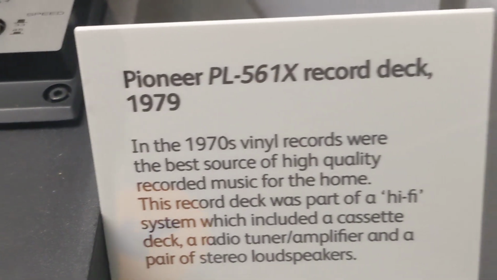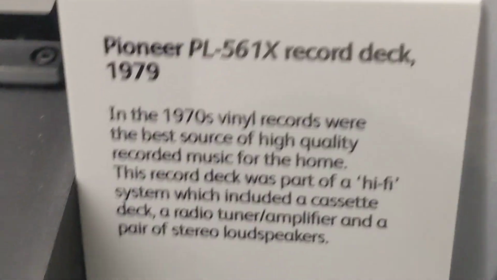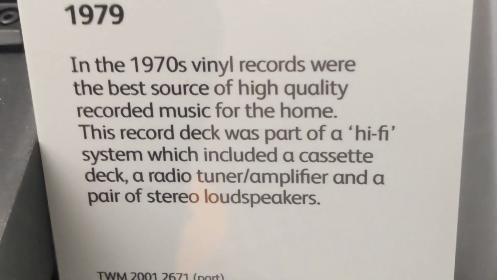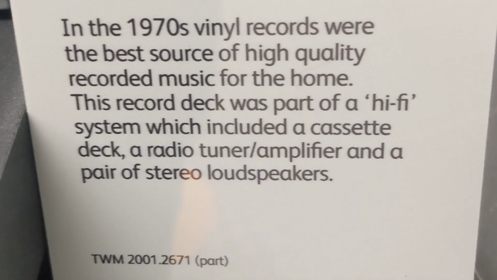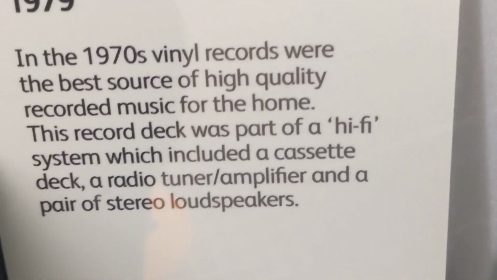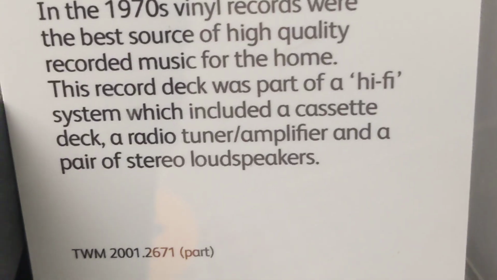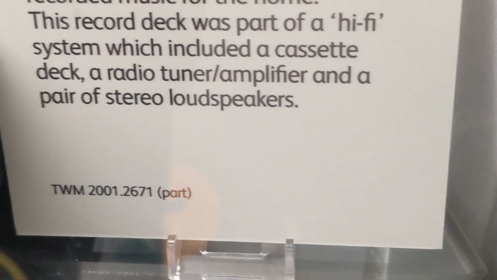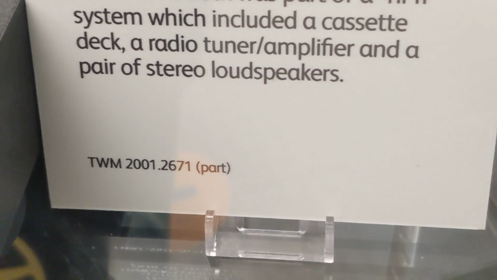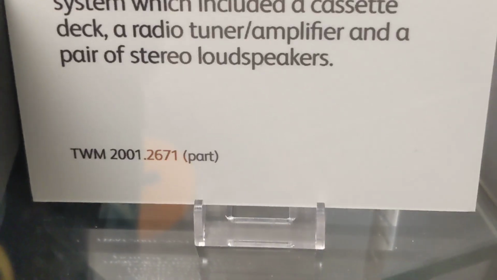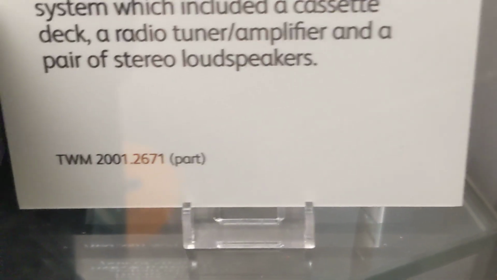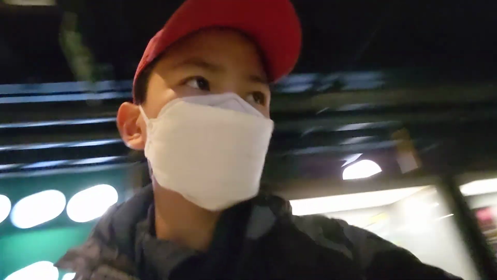Pioneer PL-561X record deck, 1979. In the 1970s, vinyl records were the best source of high quality recorded music for the home. This record deck was a part of a hi-fi system which includes a cassette deck, a radio tuner amplifier and a pair of stereo loudspeakers. So these are the loudspeakers, which are very interesting and fascinating.